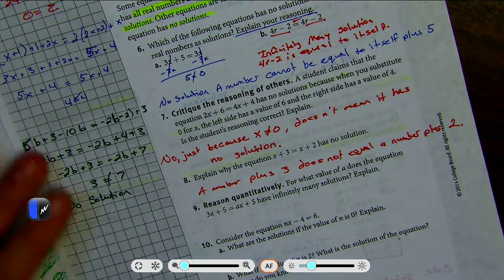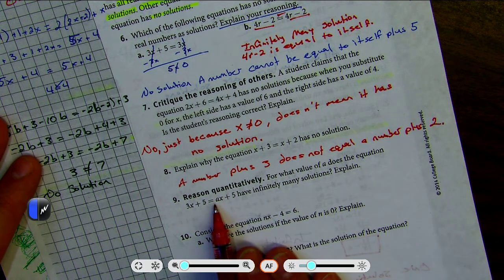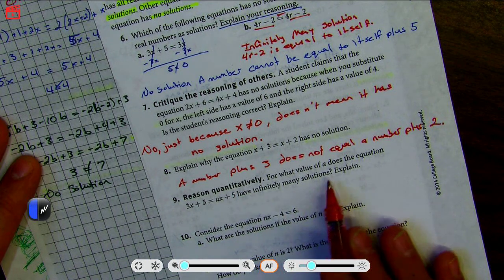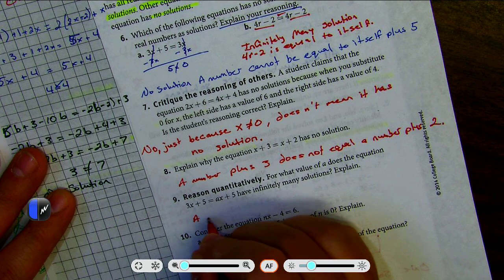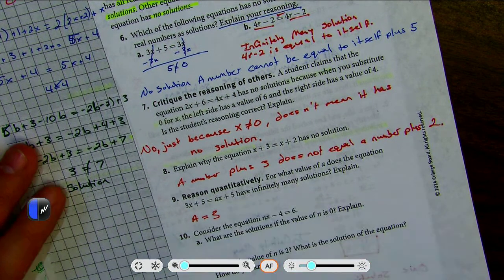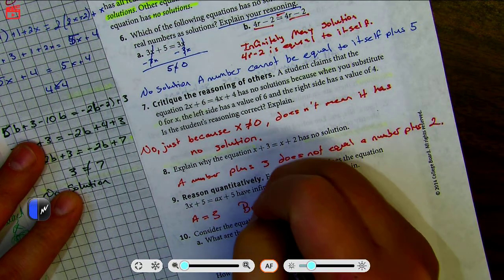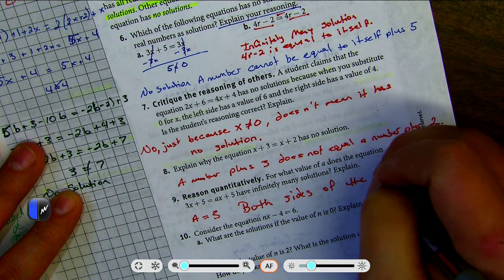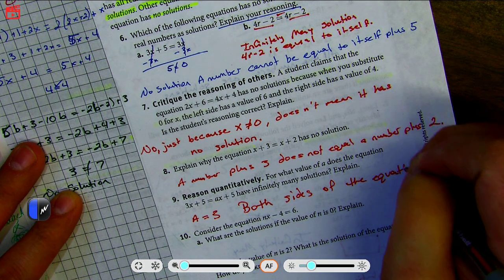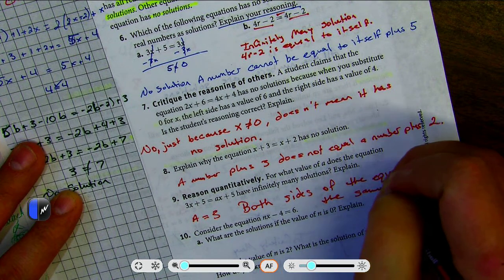What value does A have to be in order for it to have infinitely many solutions? Remember, in order for it to have infinitely many solutions, it has to be the same on both sides. So that means that A will have to equal 3, right? A has to equal 3, so both sides of the equation are the same.